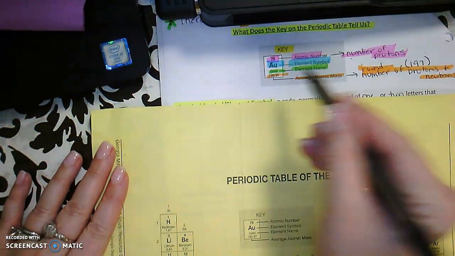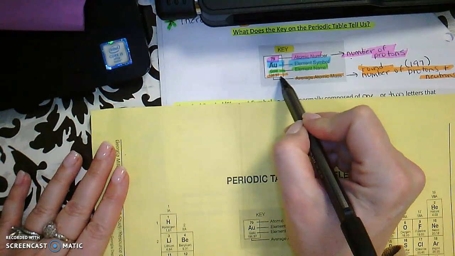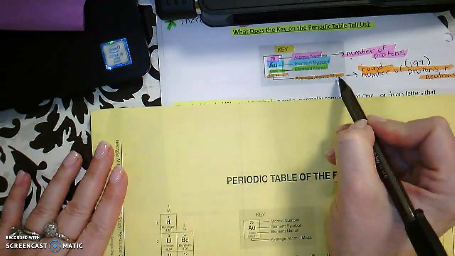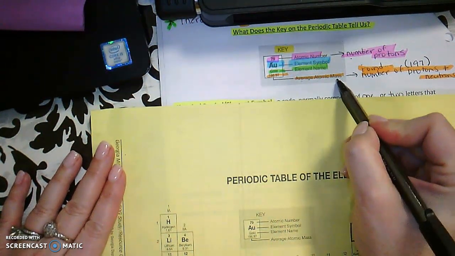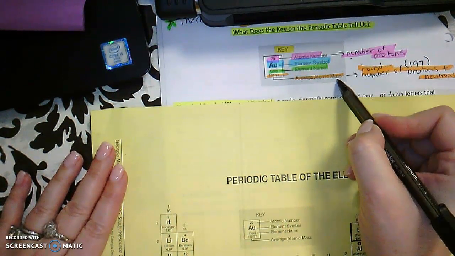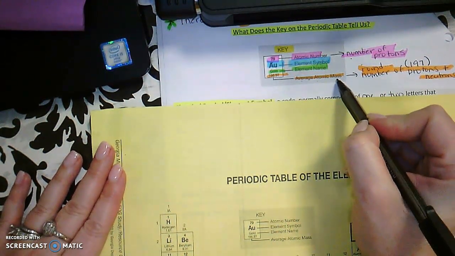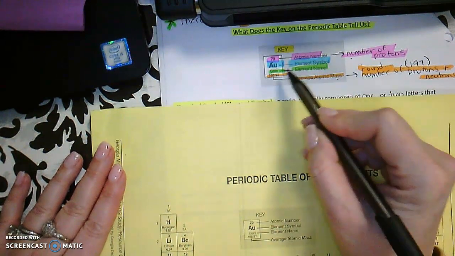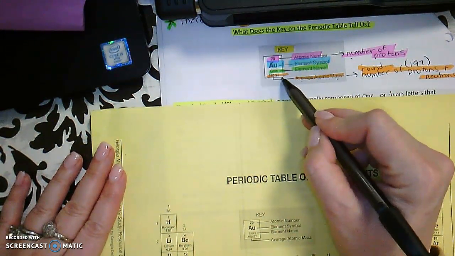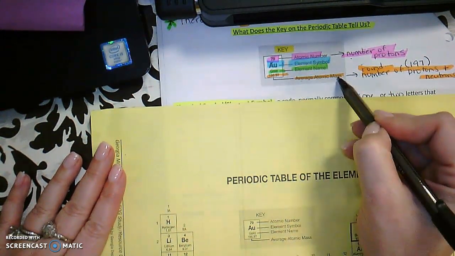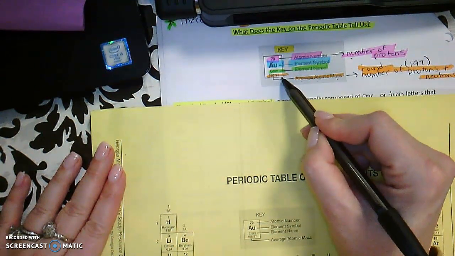And last, we have this longer decimal number. That is called the average atomic mass. That has to do with the isotopes of the atom, and you'll learn more about that in high school. Average atomic mass is the long decimal number.